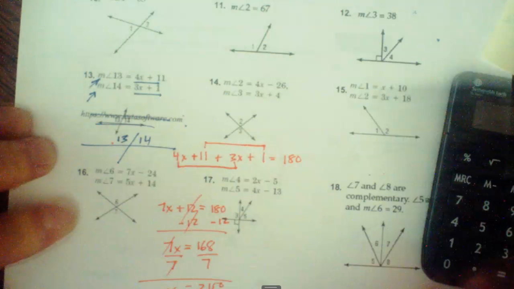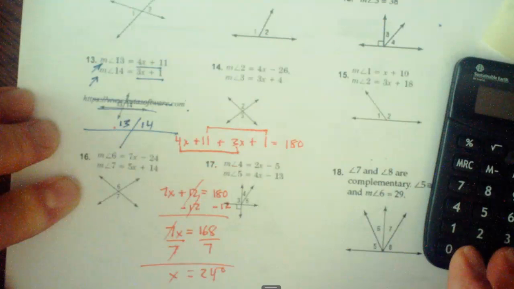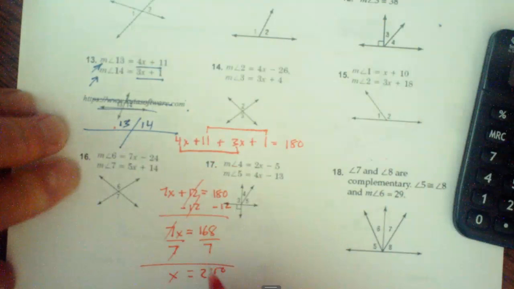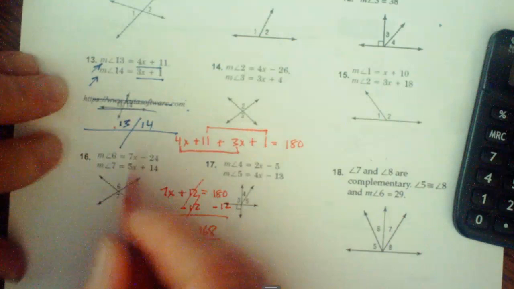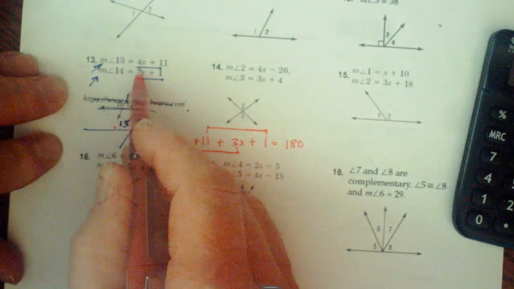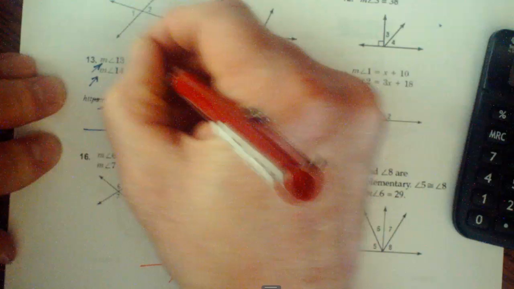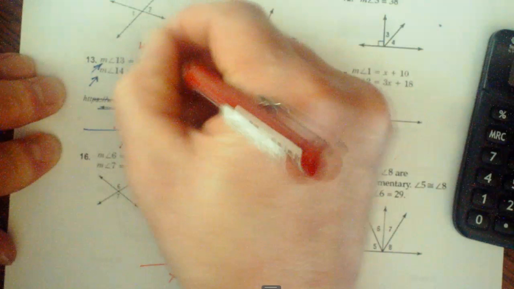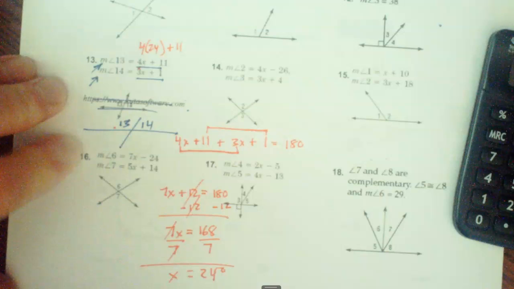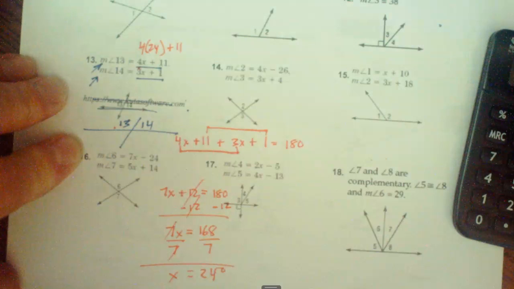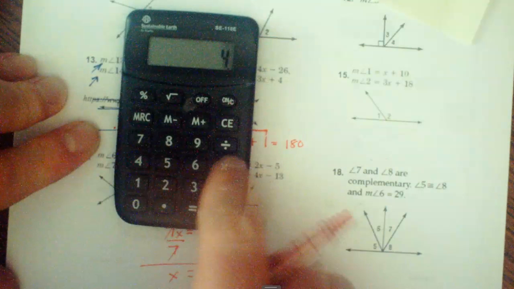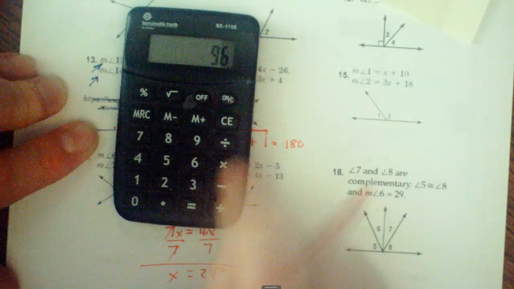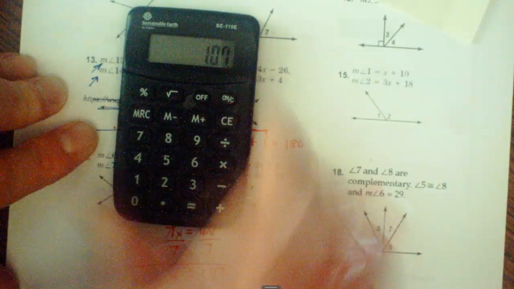But wait, we're not done. We have to actually put that in and figure out what this is. So angle 13 was 4x plus 11. So let's put this in here. 4 times 24 plus 11. 4 times 24 would be 96. What, you don't trust me? Oh my gosh. 4 times 24 equals 96, and then we add that 11, and that is 107 degrees. So this is 107 here.